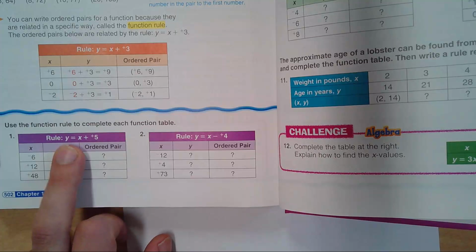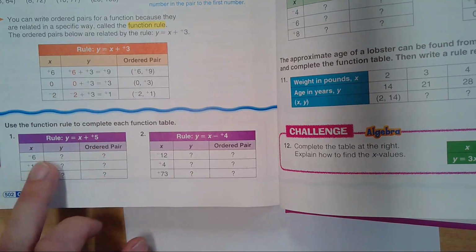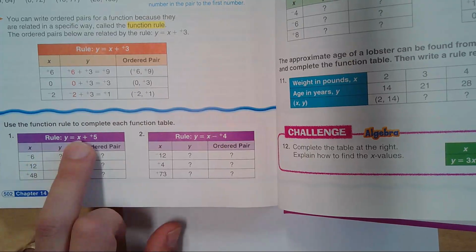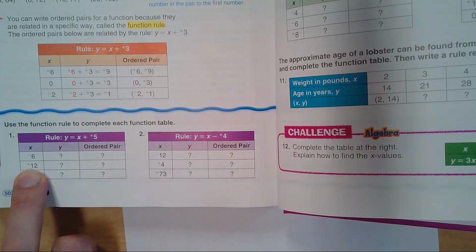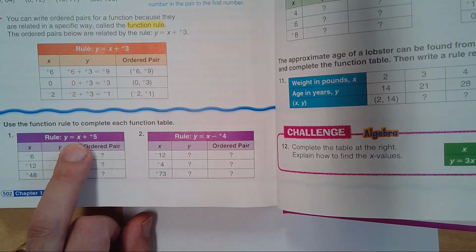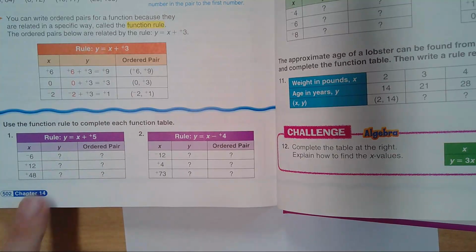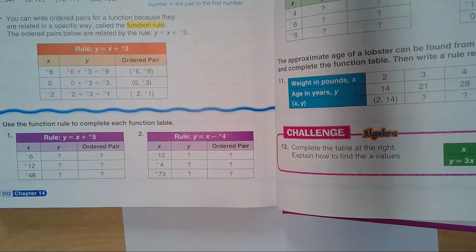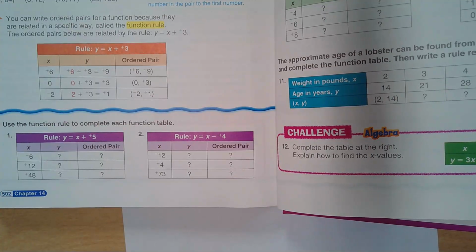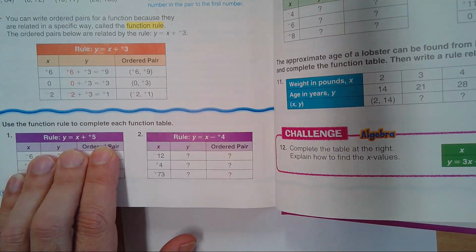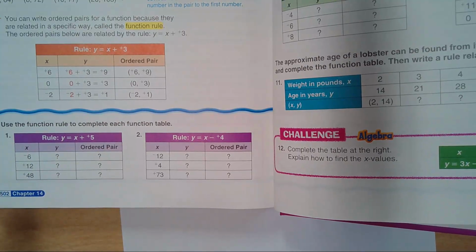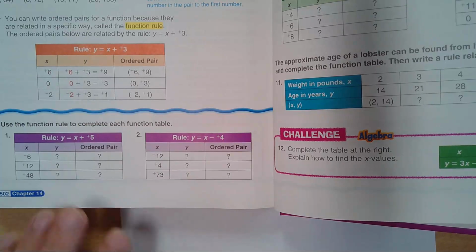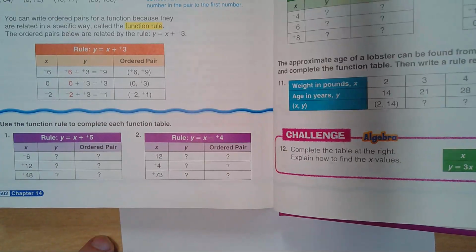It says y equals x plus 5. X is -6. So if I plug it in, -6 plus 5 is? -1. X is positive 12. If I plug that in, what's y? Positive 17. If x is 48, what's y? 53. So the rule never changes. Okay? The rule never changes. Every input has exactly one output. And again, we'll cover that another year, but this is really all there is to it.